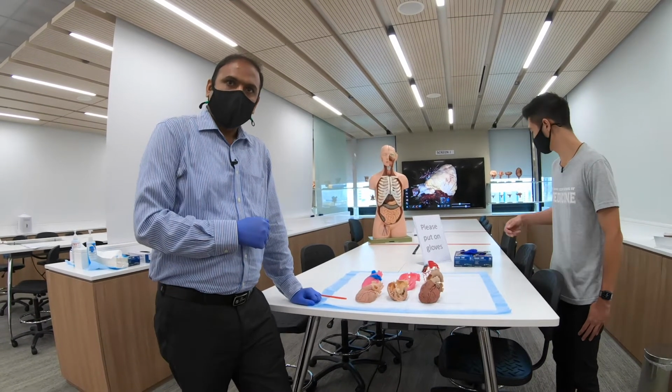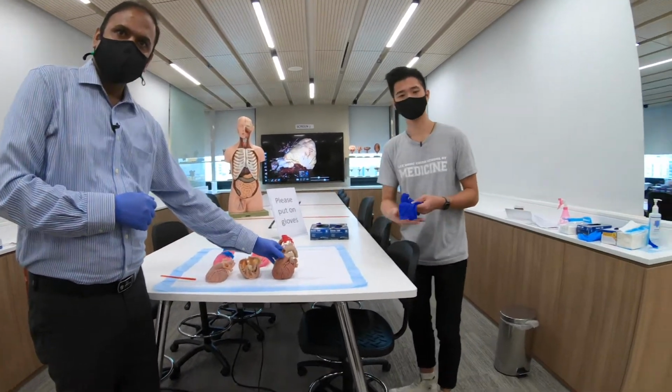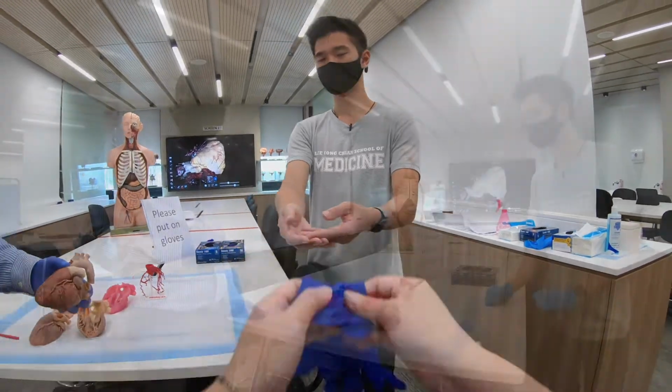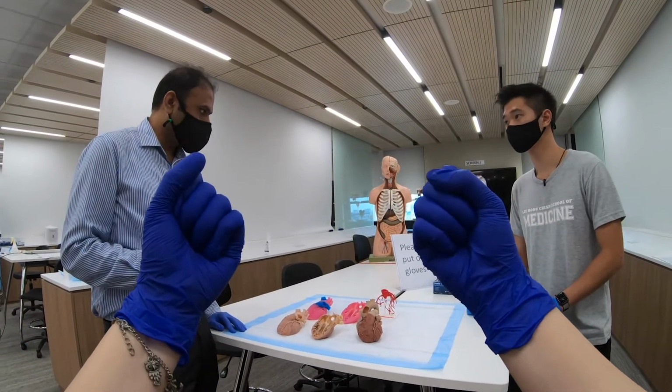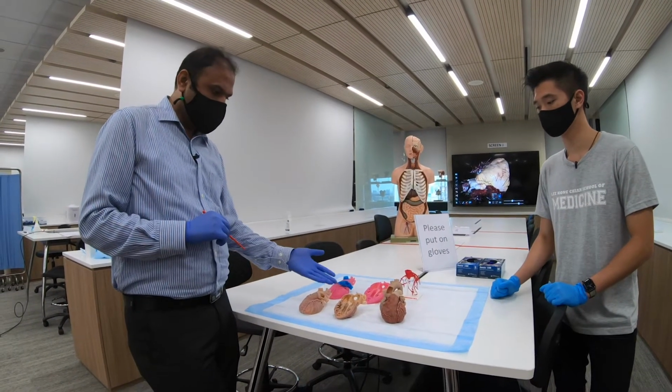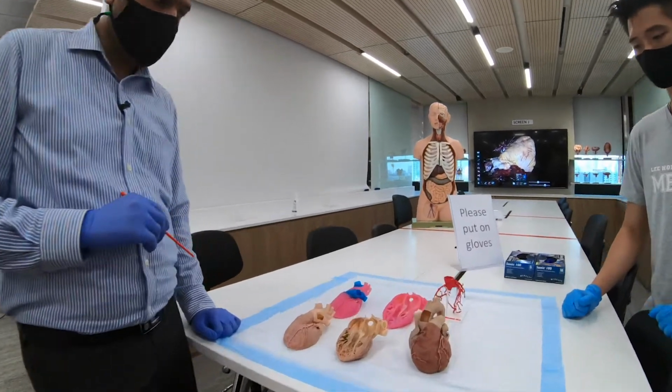Would you like to interact with one of these specimens? Good that you put on gloves. Okay, so would you like to interact with any of these models?